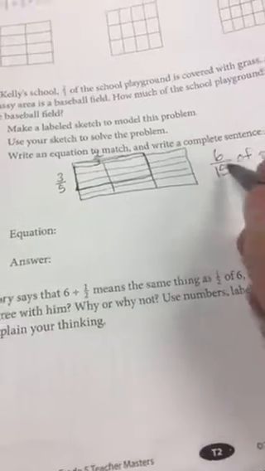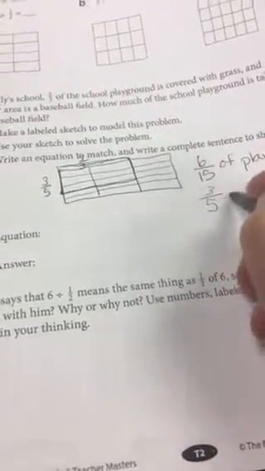Okay, I don't need to do too much because I have to answer more later. So 6/15, and you might also think, well, 3 goes into 6 and 3 goes into 15. So 3 goes into 6 2 times, 3 goes into 15 5 times. So you could also do 2/5.